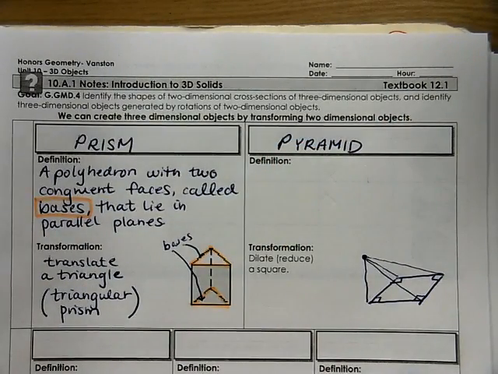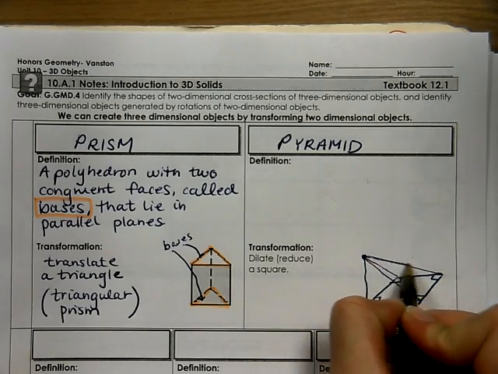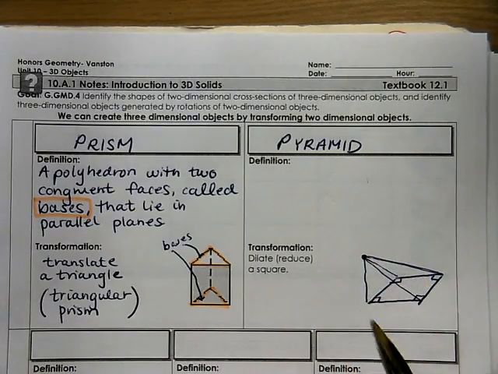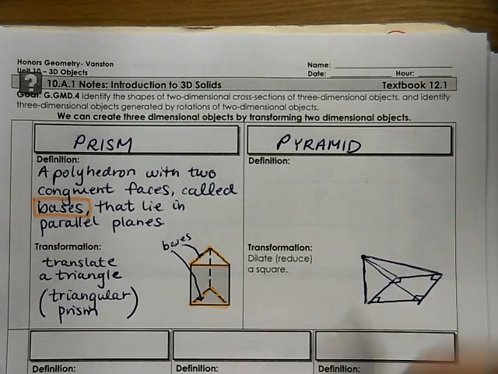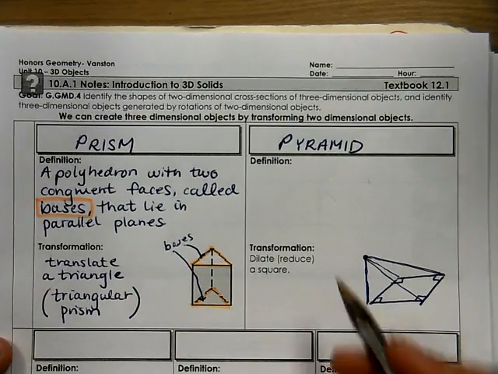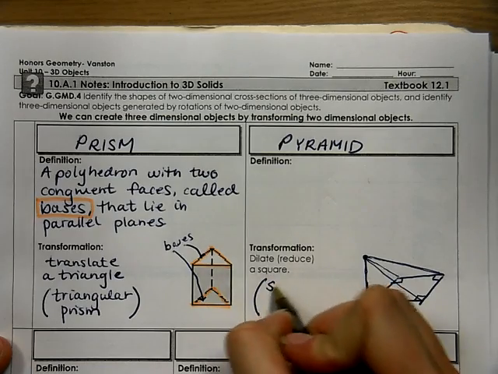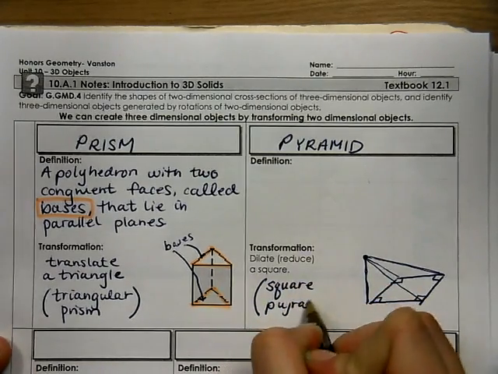Now, it doesn't look like pyramids that you are used to seeing, like the pyramids that we see in Egypt, for example, do not look like this. They're not slanted, but pyramids can look like this. So it's important that we recognize whether these pyramids are right pyramids or not. If they're right pyramids, they're going to be straight up and down. This one is not. It's slanted. We call this one a square pyramid because the base is a square.